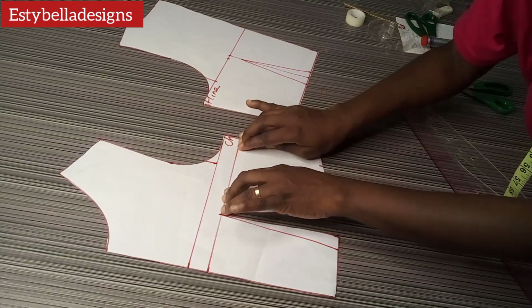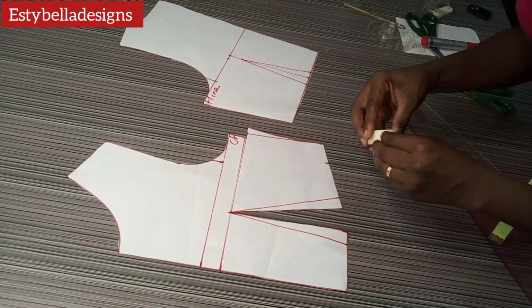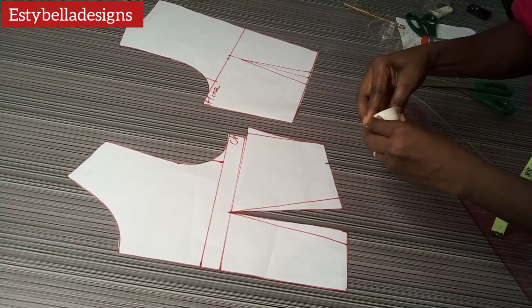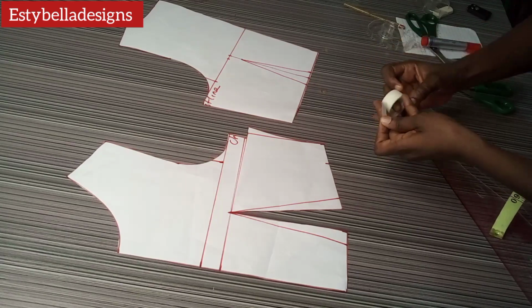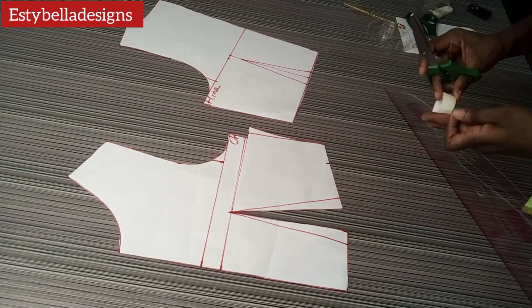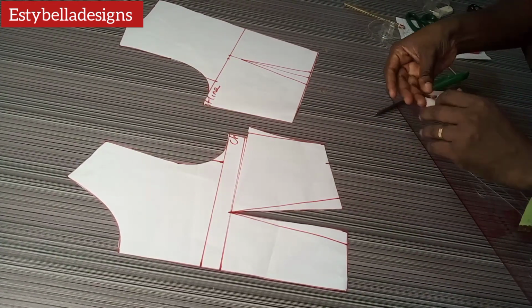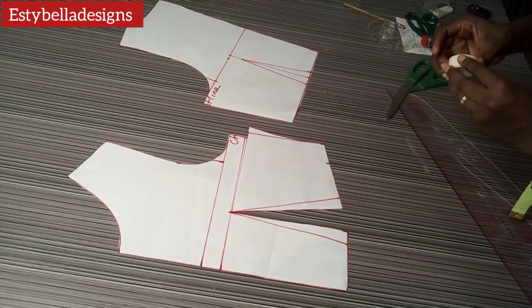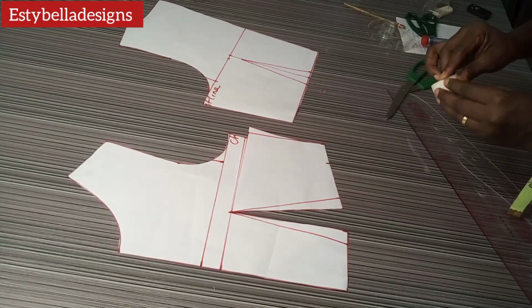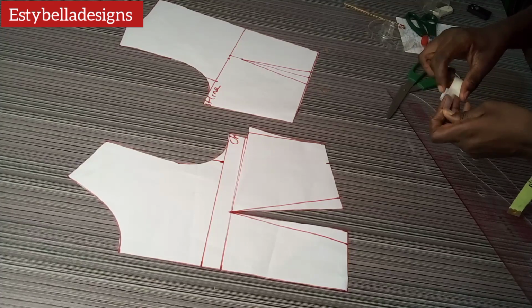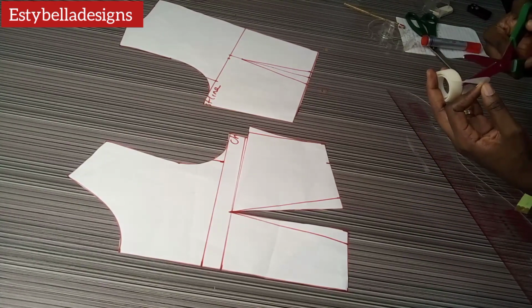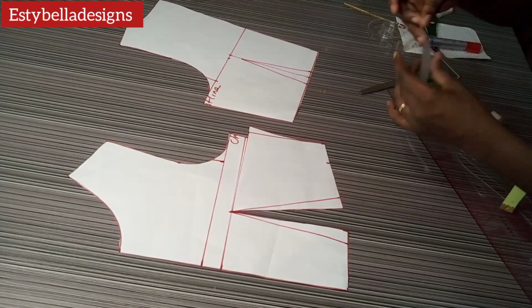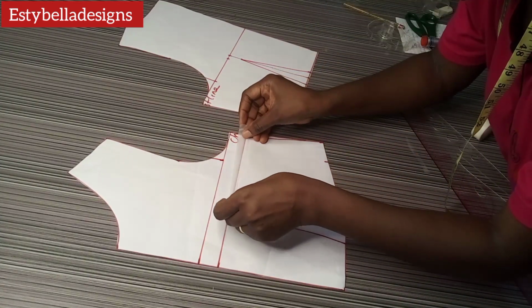You see it? Then you use your scotch tape to hold it down.